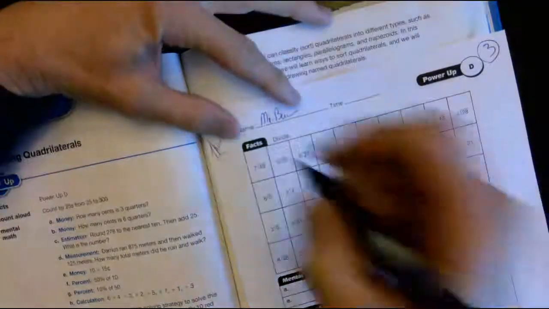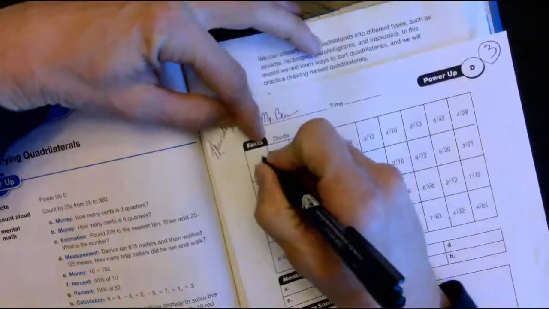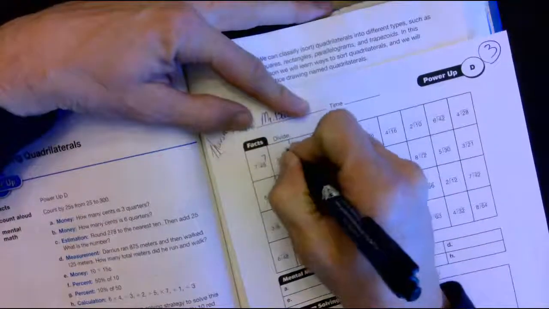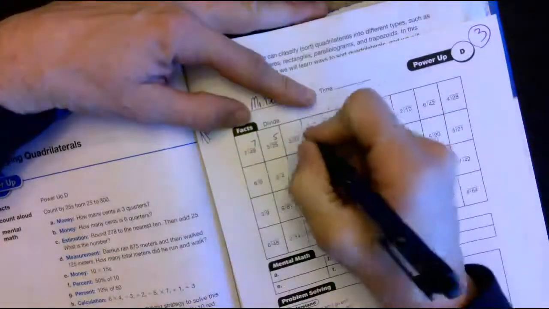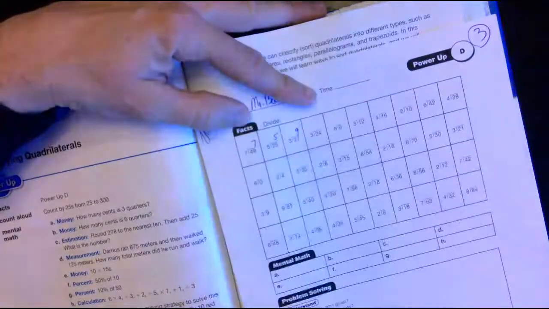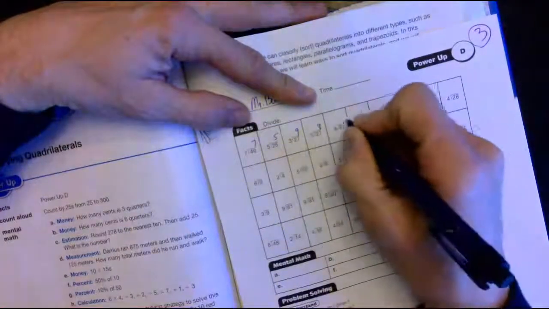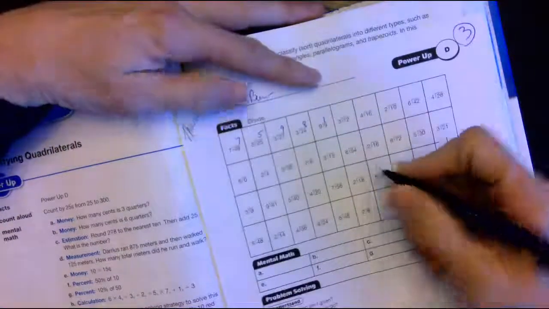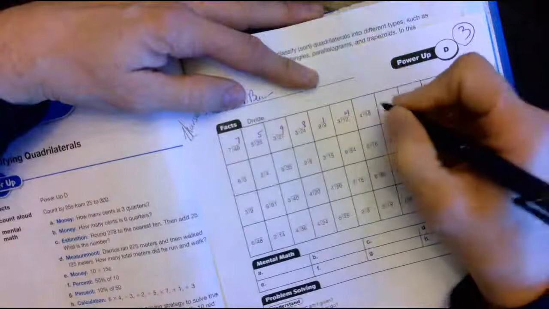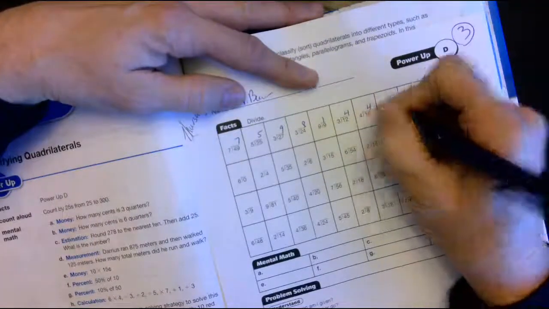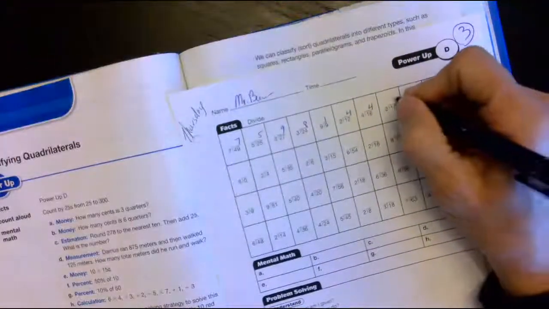Division, power up D. 49 divided by 7 is 7. 25 divided by 5 is 5. 27 divided by 3 is 9. 24 divided by 3 is 8. 9 divided by 9 is 1. 12 divided by 3 is 4. 16 divided by 4 is 4. 10 divided by 2 is 5.